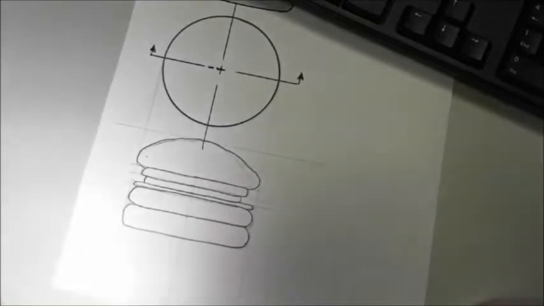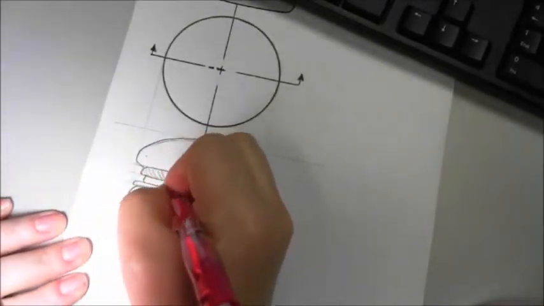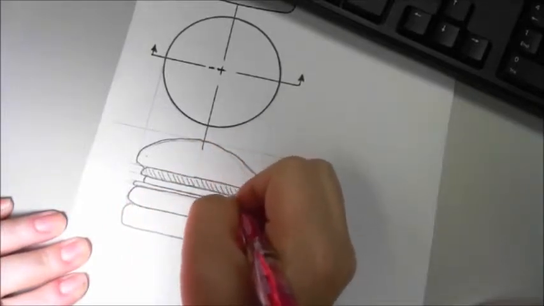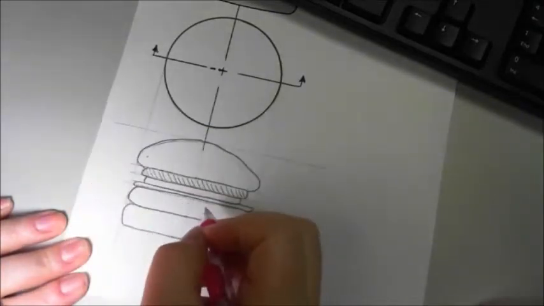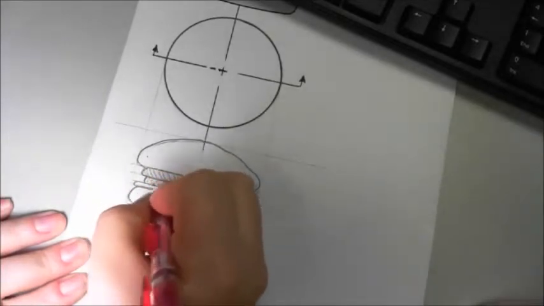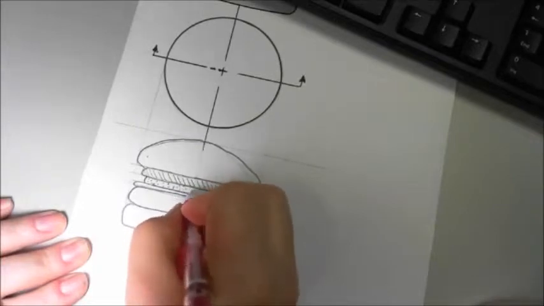So I'm going to say that tomato is just going to be the generic hatch. Let's say onion is going to be the dots. Usually used for concrete, but I'm just trying to pick a different one so we can see. The point of the hatching is so that you can know that that's different parts of the object.